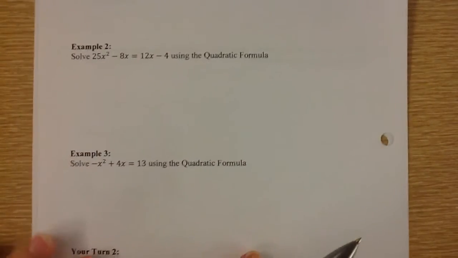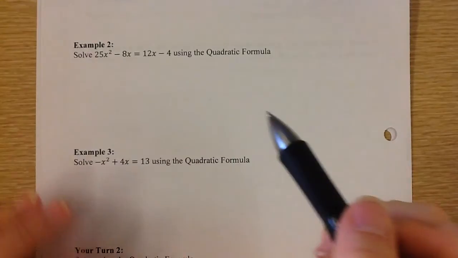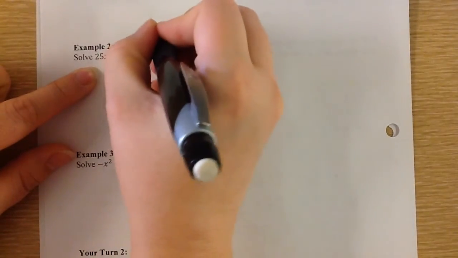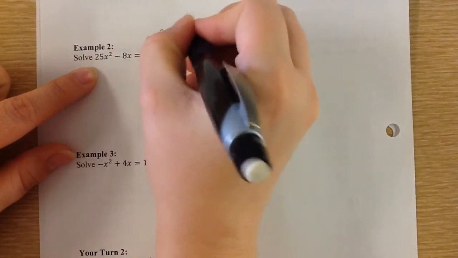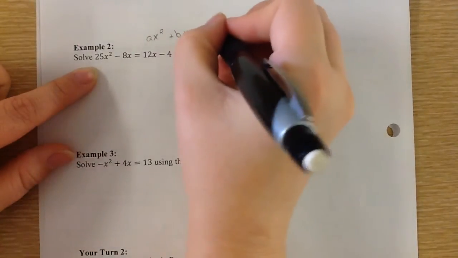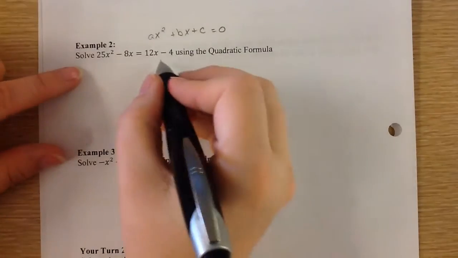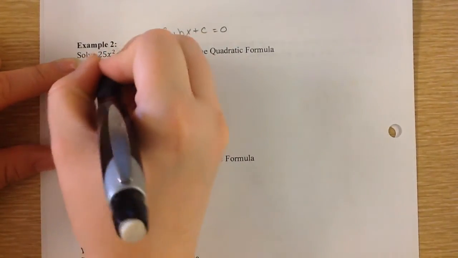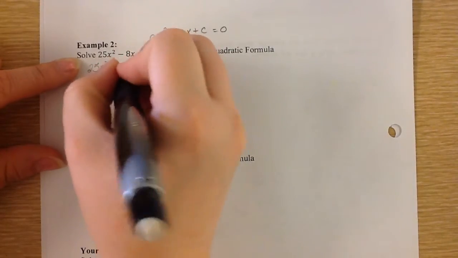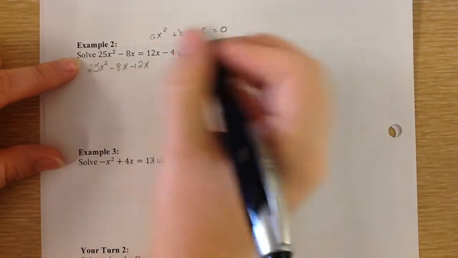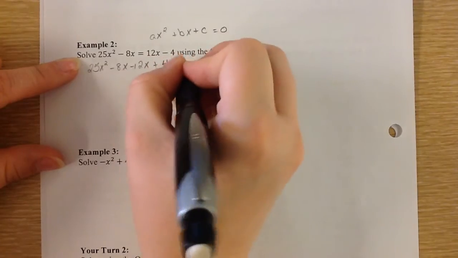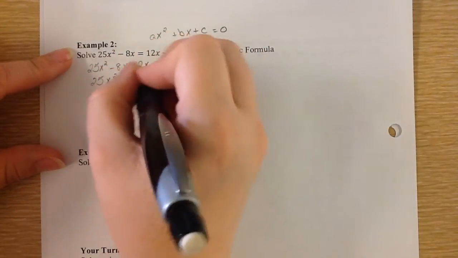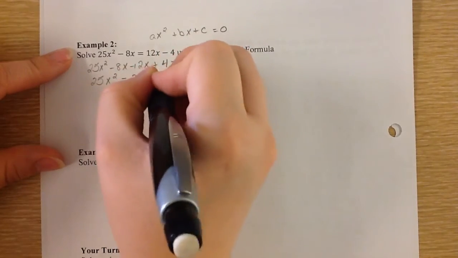Okay, here example 2. Again, solve using the quadratic formula. Well, I need to figure out my A and my B and my C. So I need to get it to look like that. So I'm going to have to do a little bit of arithmetic. So I'm going to go ahead and subtract. So we have 25x squared minus 8x. I'm going to subtract the 12x over and add the 4 over. So we'd have 25x squared minus 20x plus 4.